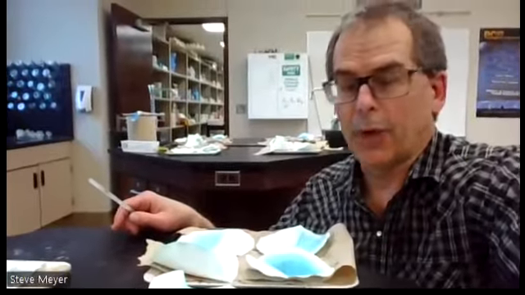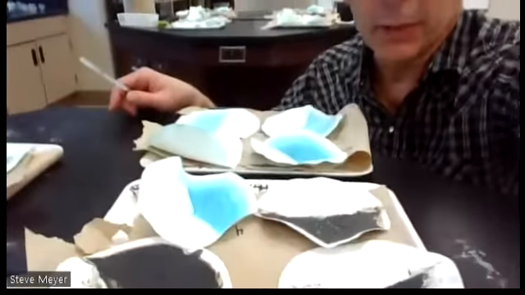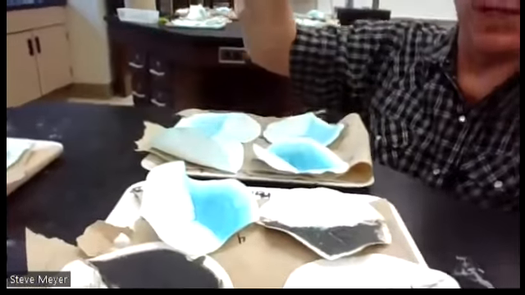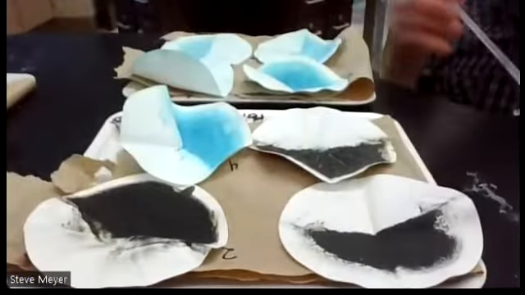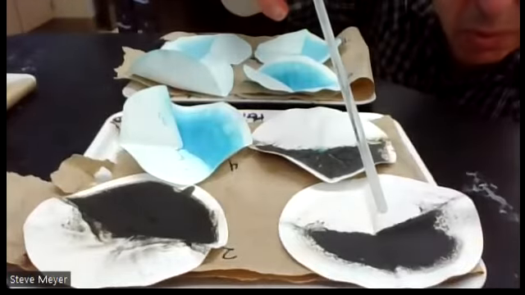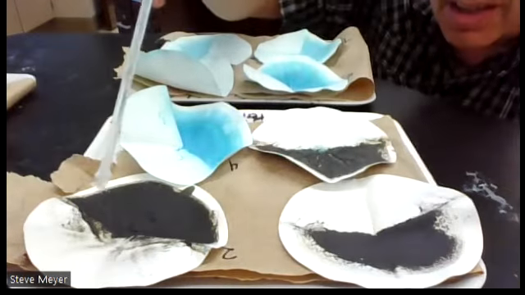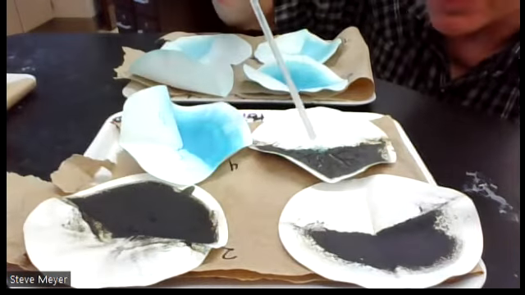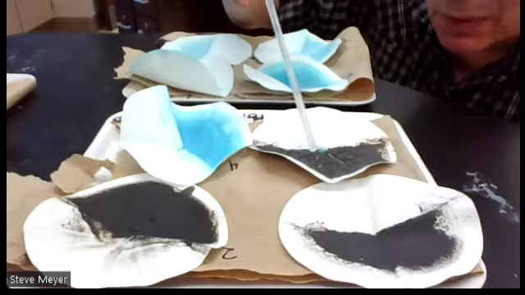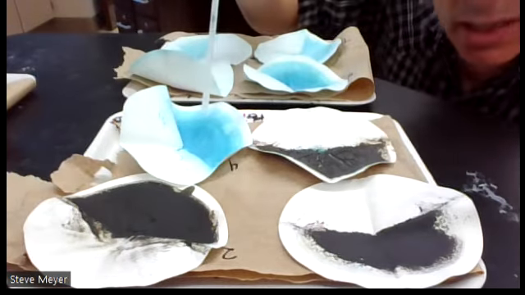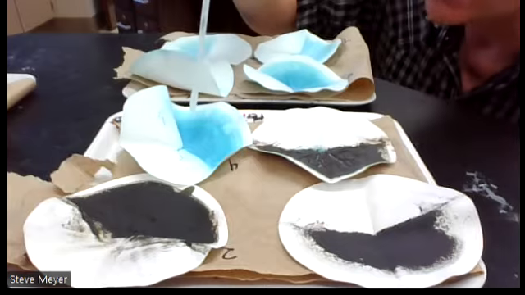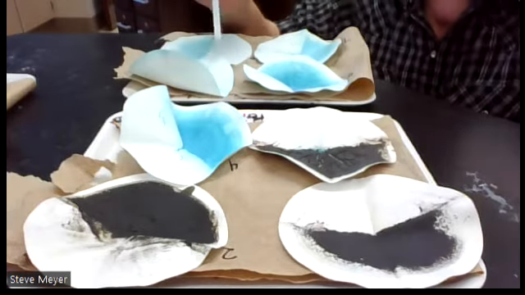I have this right here, and I'm just going to bring this camera over here and show the precipitates spread out to dry. This would be number 1. This would be number 2, looks black. Number 3, this one has black with a touch of gray, but still quite black. This one for number 4 is pretty much all blue. I don't really see any black there.